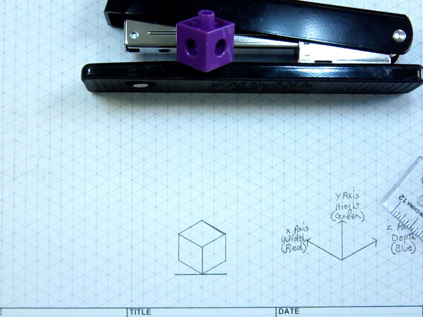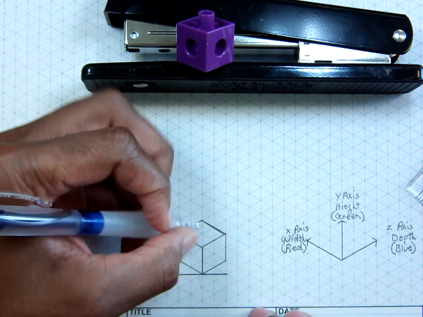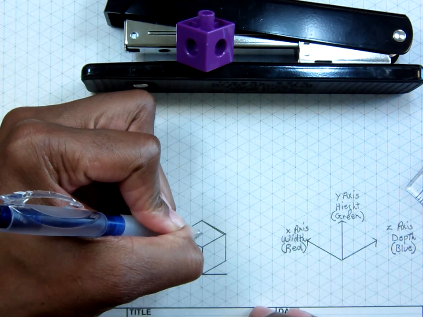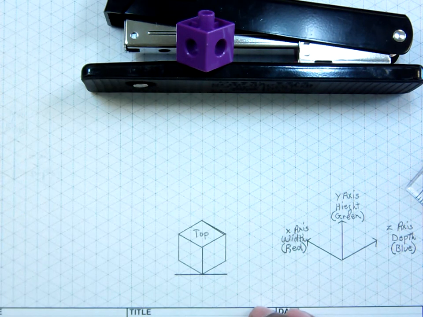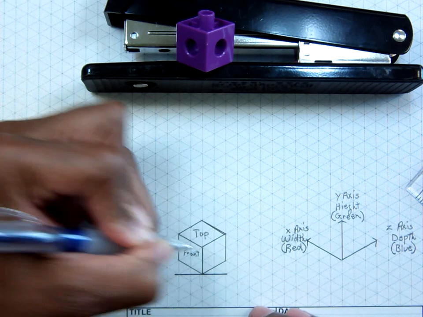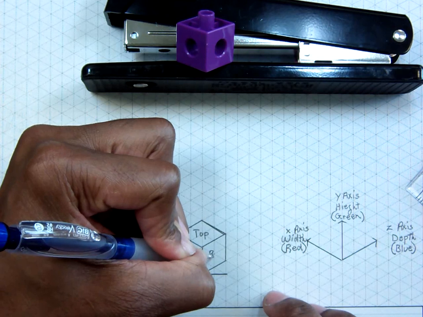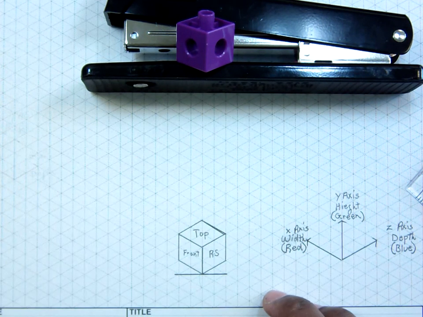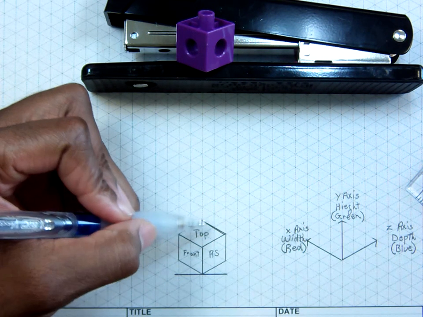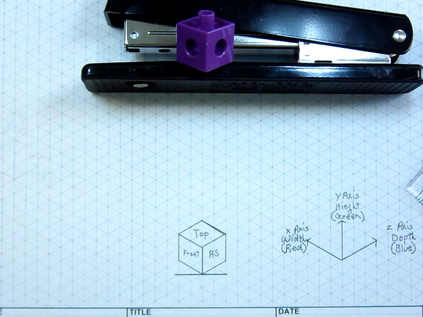Now you see our isometric sketch of our linking cube, and it's also important that you label. This is a good exercise. Label the top, front, or you can put an F for front, and you can put an RS for right side. Now, if you have colored markers, it is good to go ahead and color the top green, the front red, and the right side blue. That is a really good exercise.